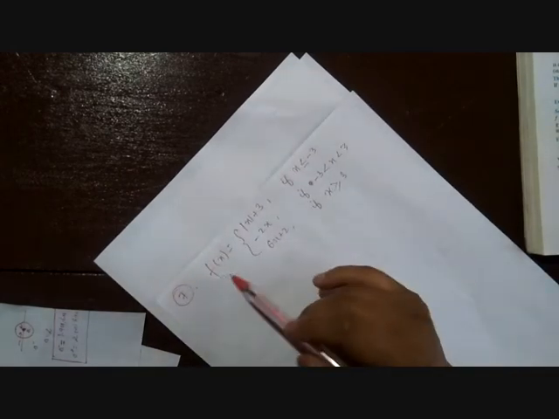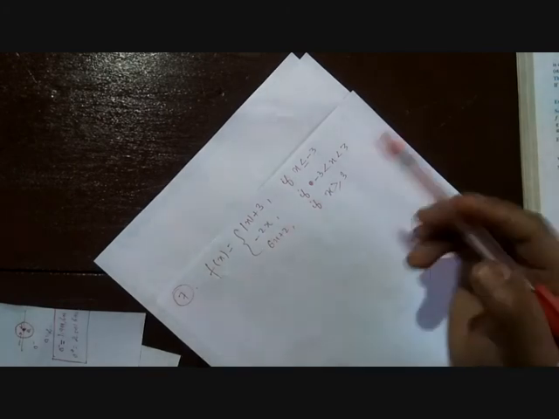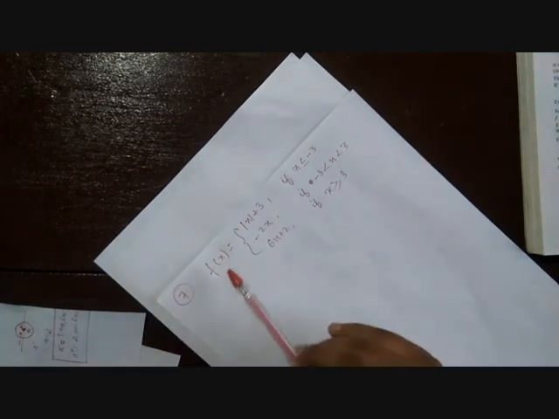We will be doing question number 7, which says: find all the points of discontinuity of f, where f is defined by this. Keep in mind that this kind of function is continuous everywhere except at some of the given points.